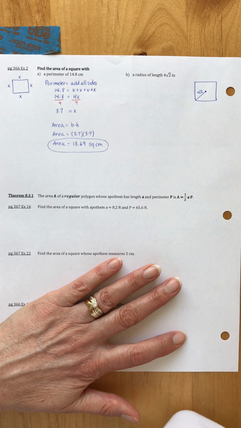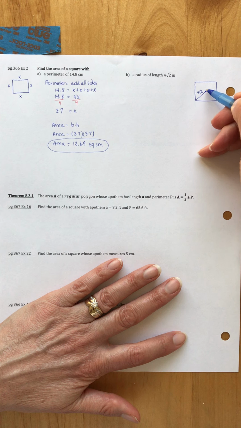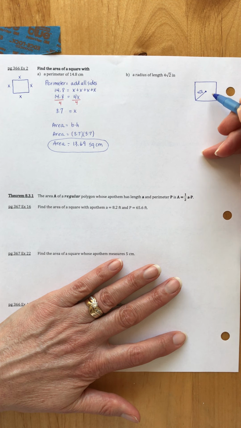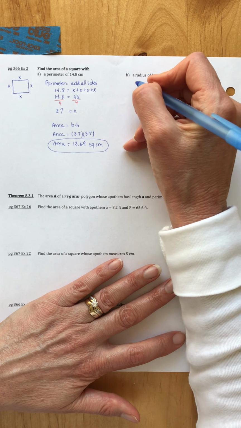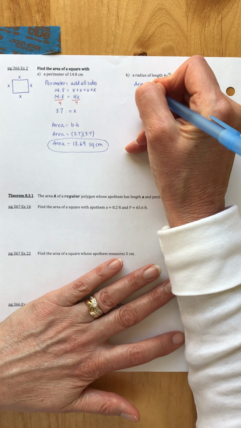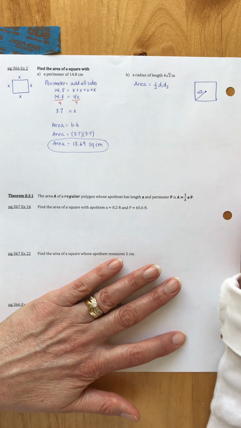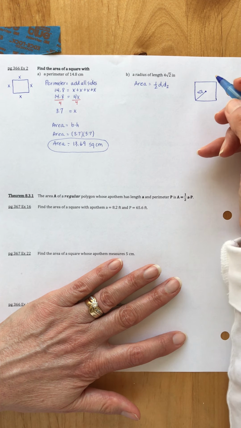All right, well, what formulas do we have here? Since we're in a square, we know that the diagonals, this is half of a diagonal, the diagonals are perpendicular, which allows us to use the formula area equals 1/2 d sub 1 d sub 2. Okay, that's going to be our shortcut.